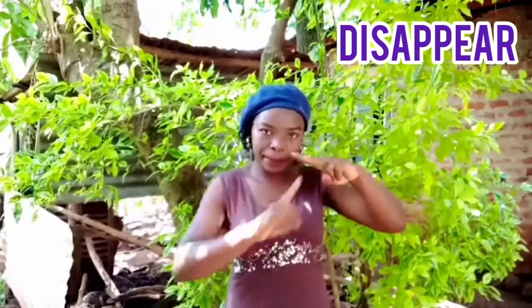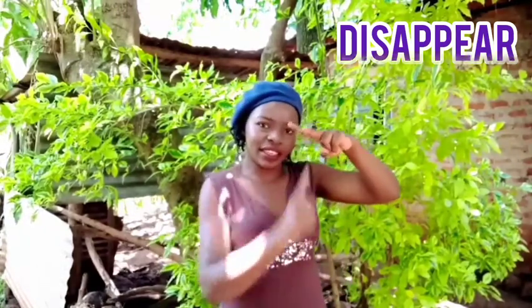Then the next one is disappear. Same V facing down, then this one goes down. And the third one is an open palm facing down, then disappear.